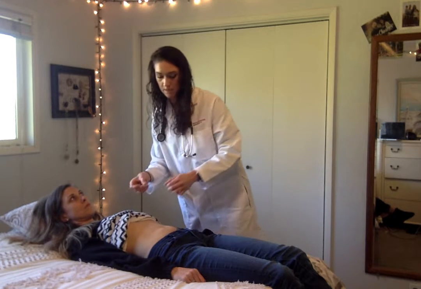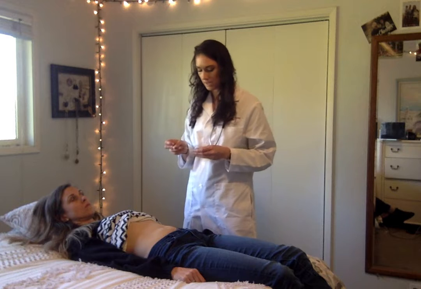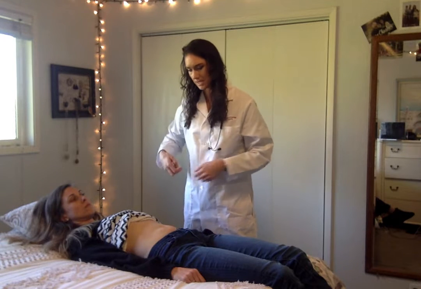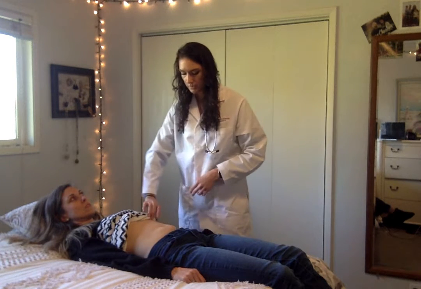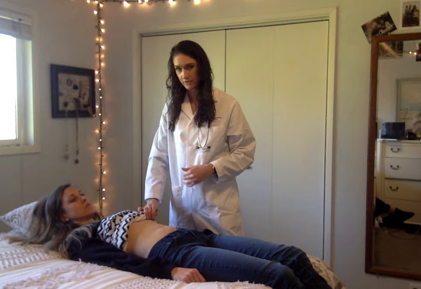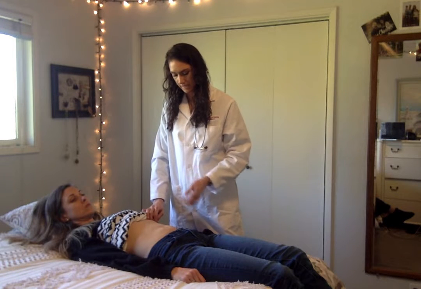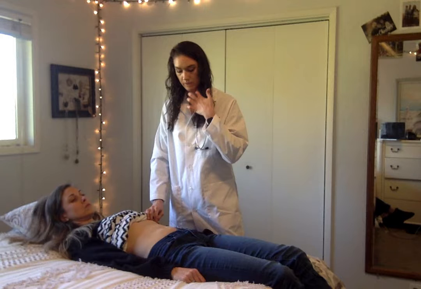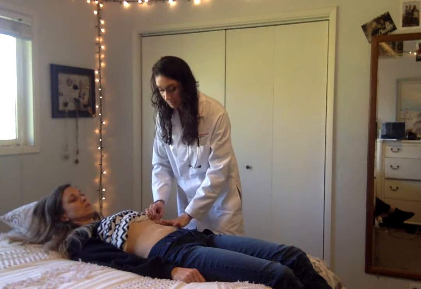And that is at 6 centimeters, so this is within normal limits, and her liver does not appear to be inflamed in any way. I will also percuss for her spleen on the left side. And usually the spleen is located underneath the ribs, so I should not hear any type of dullness.